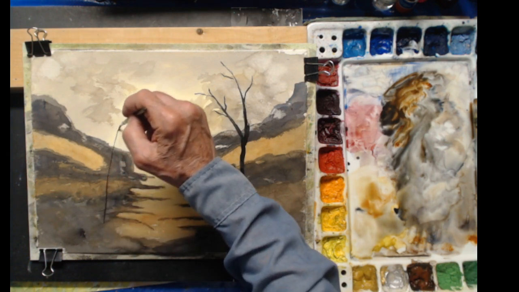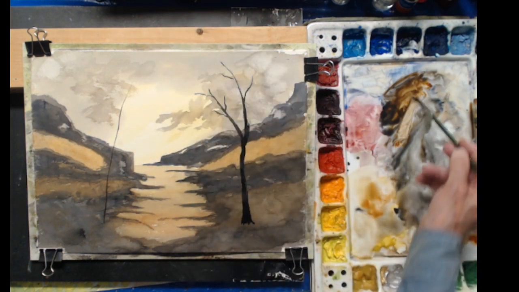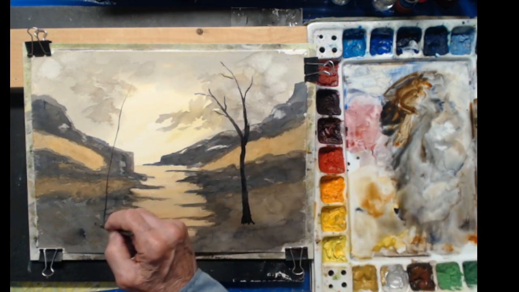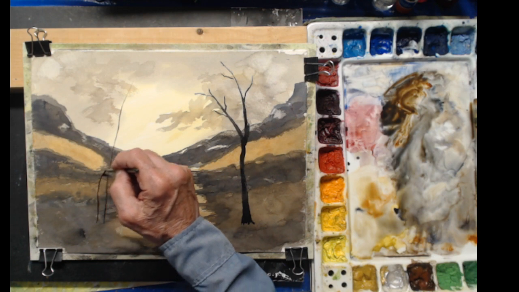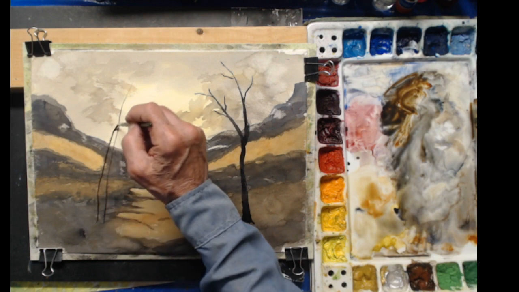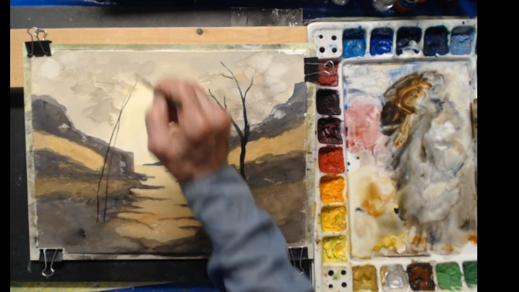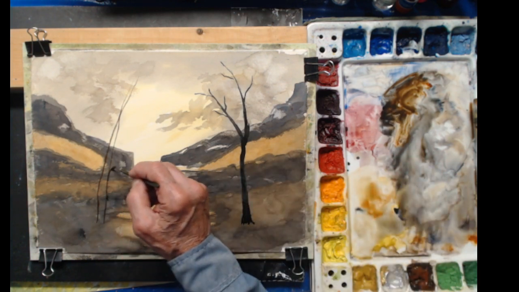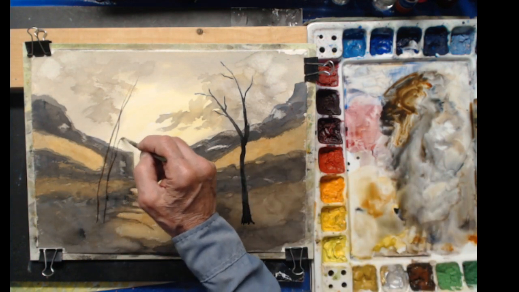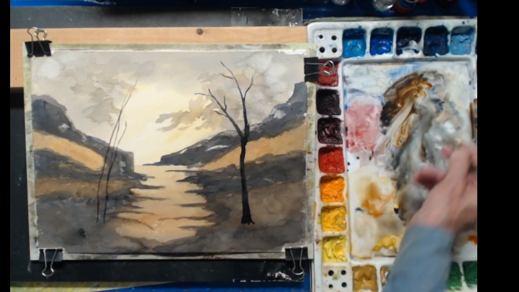long branches here, long trunks. These trees are a little bit smaller, a different configuration.